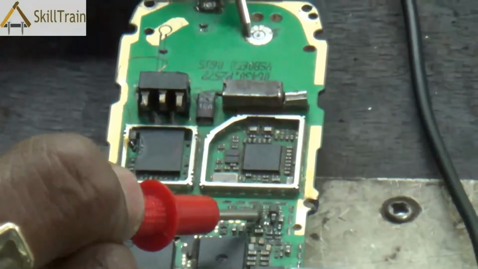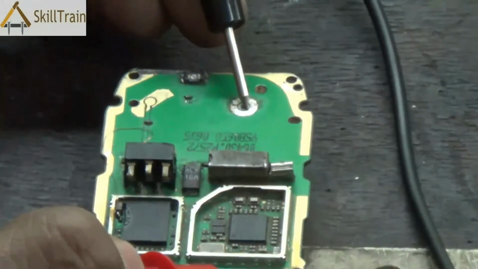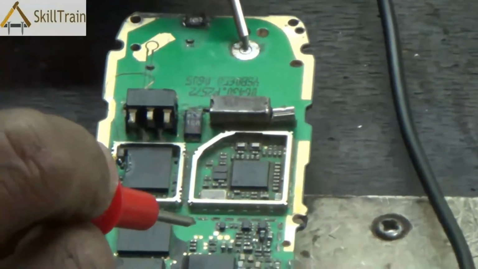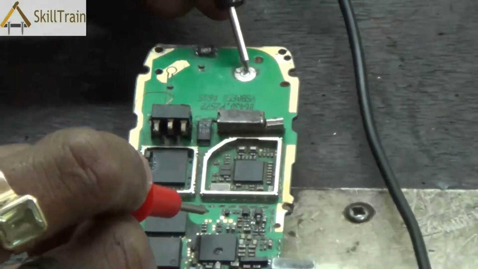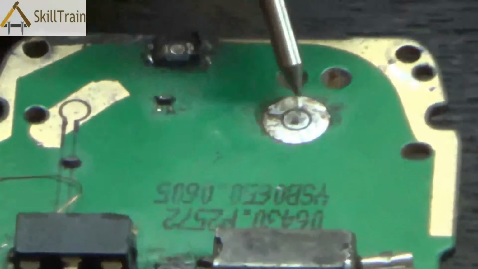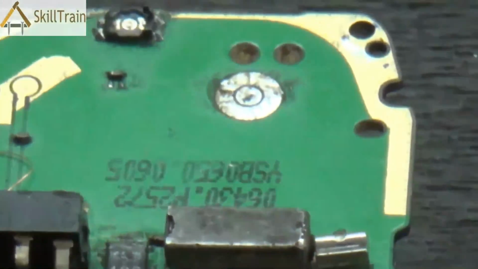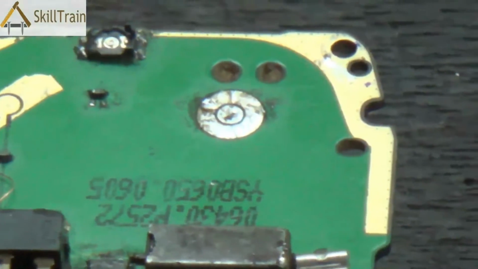So, you can place the probe on each of these places and then check whether you are getting a beep. Now, as you can see, when we touched these 2 points, you can either place the probe on one of these 2 points on the ringer tip and the other on the ringer IC that we saw earlier.